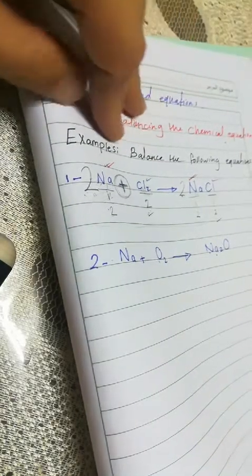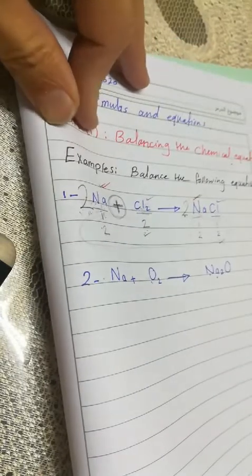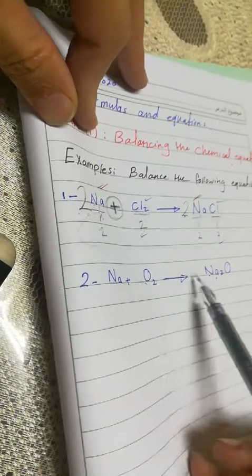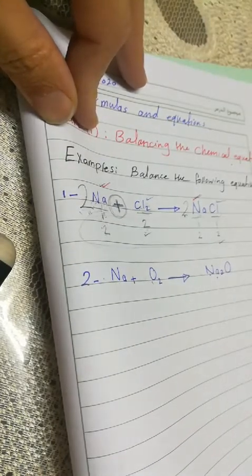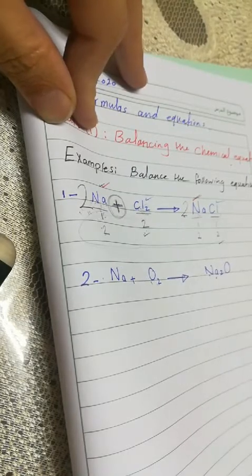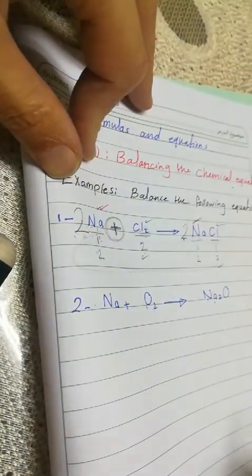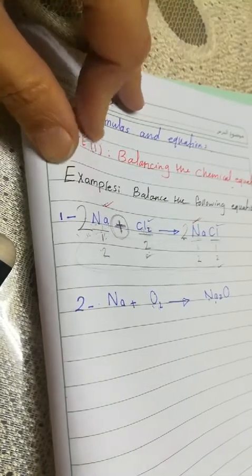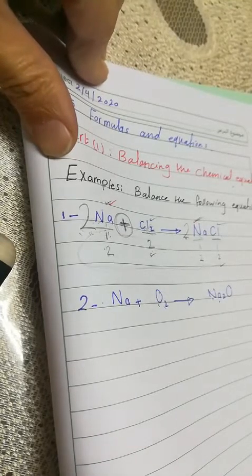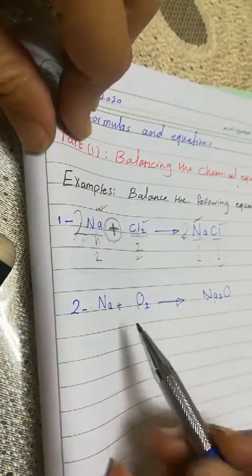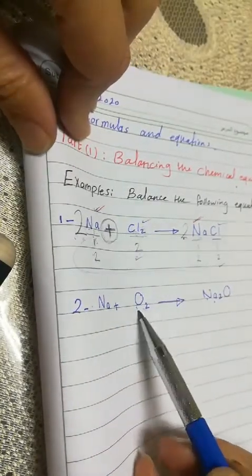So, balancing equations according to grade 8 is just restricted to writing the numbers before the elements, molecules, or compounds, and that's it. Okay. Again, I want to repeat the steps. Pay attention. Step number 1, count the number of the atoms. Again, these steps are not found in your book, so you must understand them from this video. Count the number of the atoms or molecules or compounds.